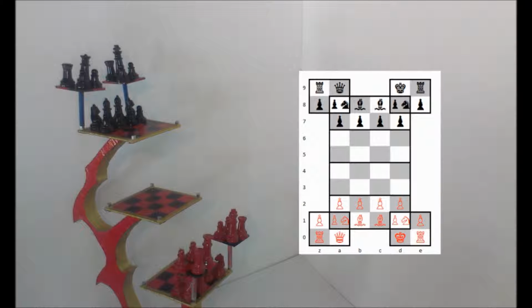The 10 ranks, from bottom to top for white and from top to bottom for black, are numbered 0, 1, 2, 3, 4, 5, 6, 7, 8, and 9.